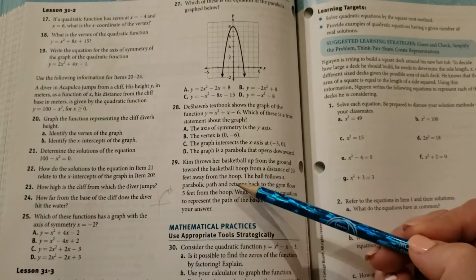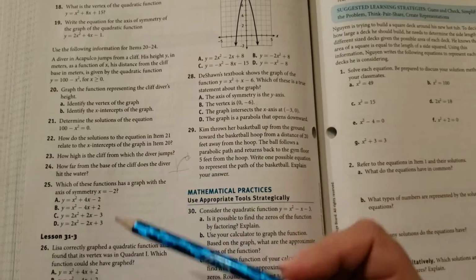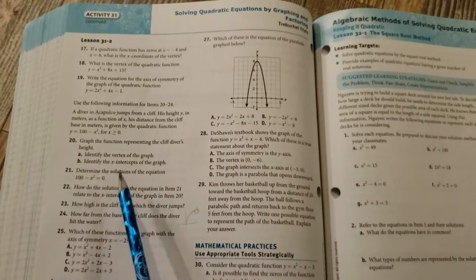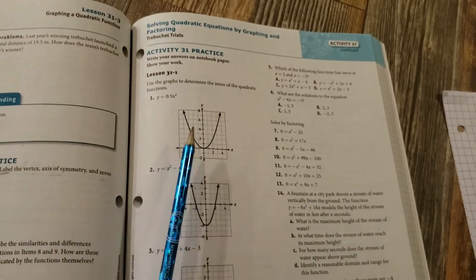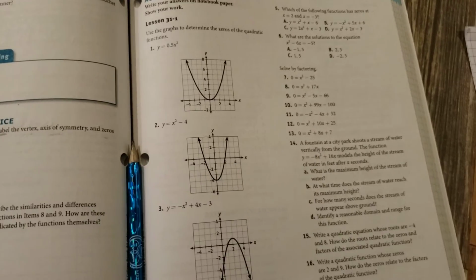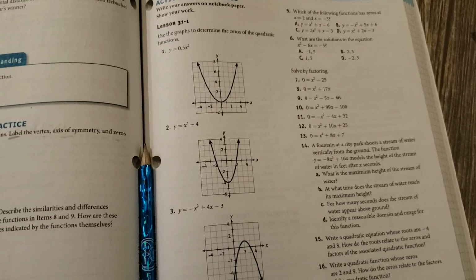So that's it. Not very much homework. Pretty simple, making sure that we understand. Don't forget to turn in any homeworks from 3.1-2, which was Tuesday's, and 3.1-1, which was Monday's. Okay, so that is it for your lesson. Super short, super easy. Do well.